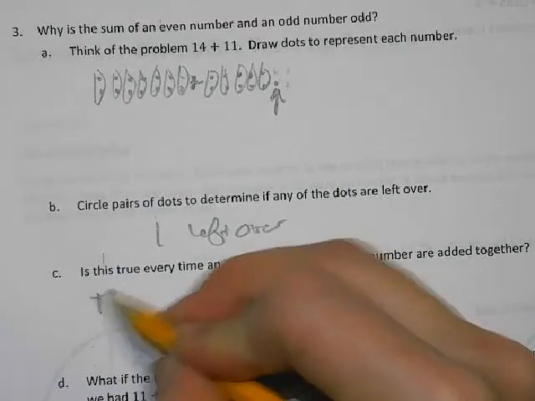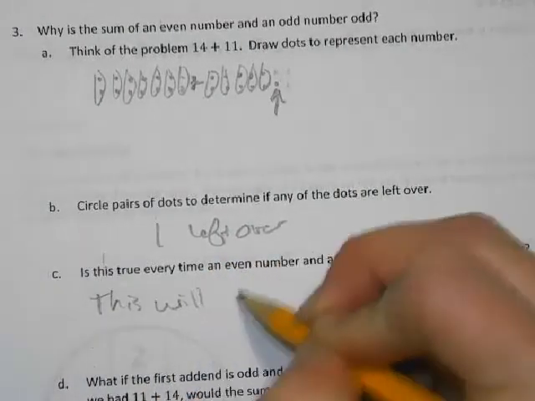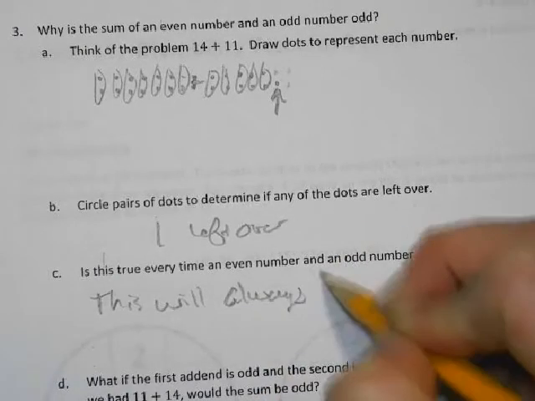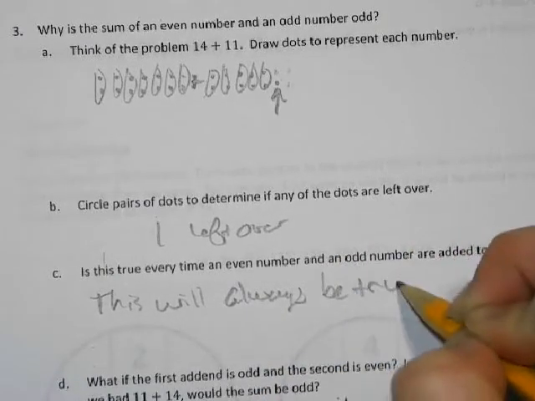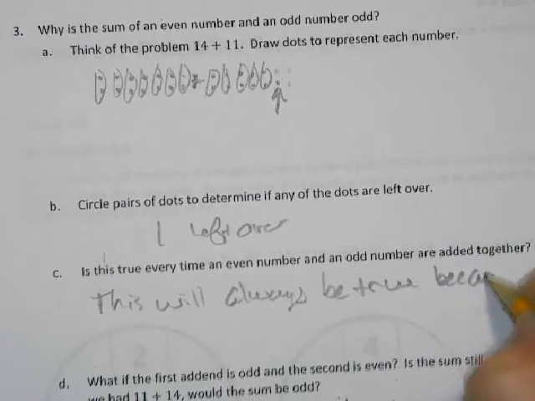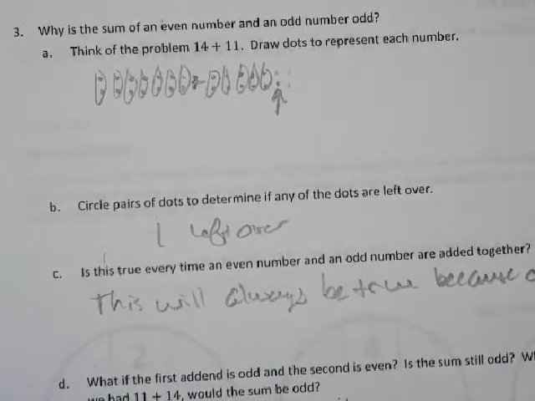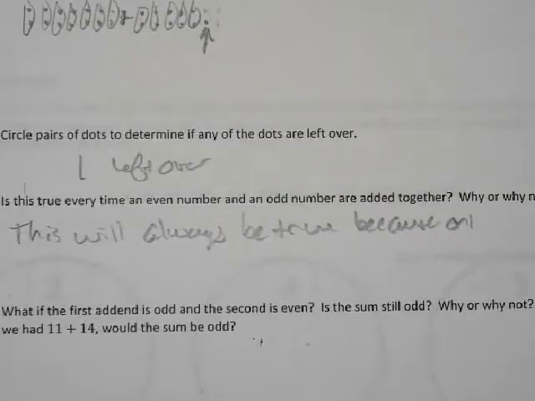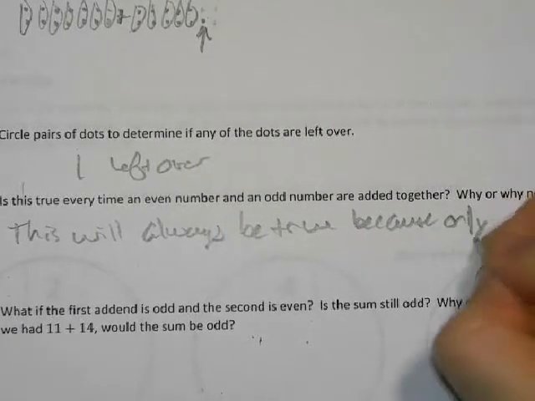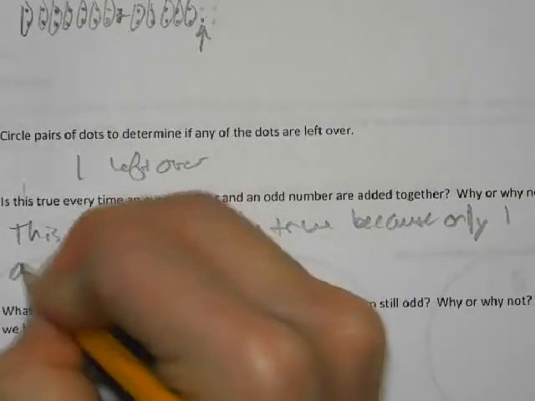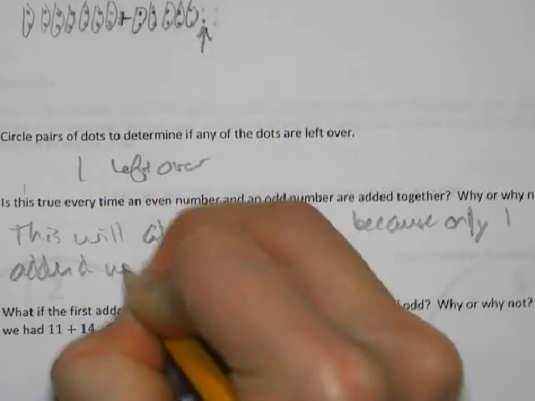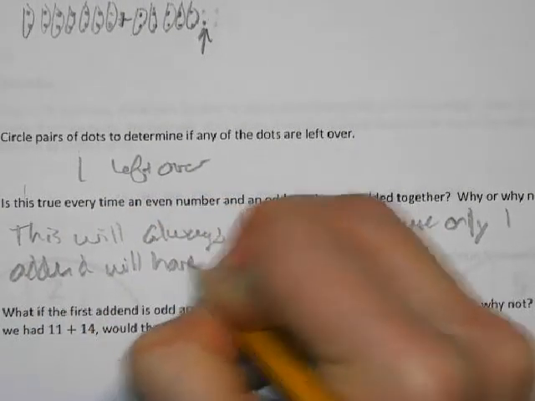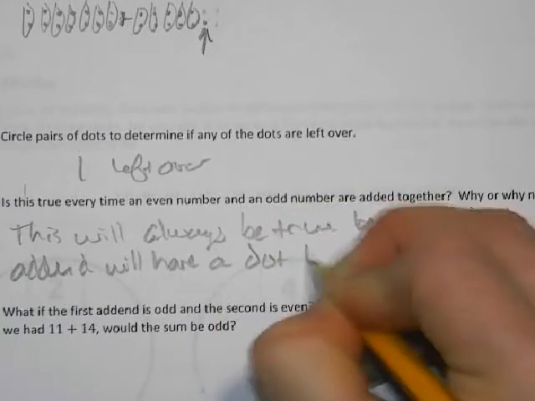This will always be true because only one addend will have a dot left over.